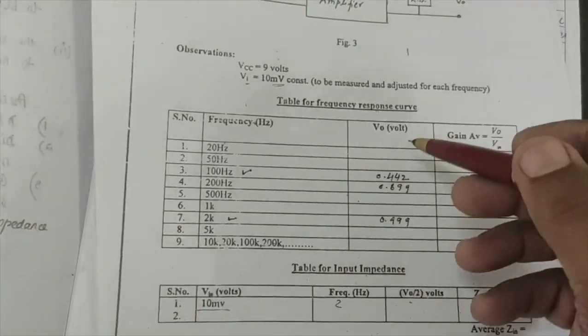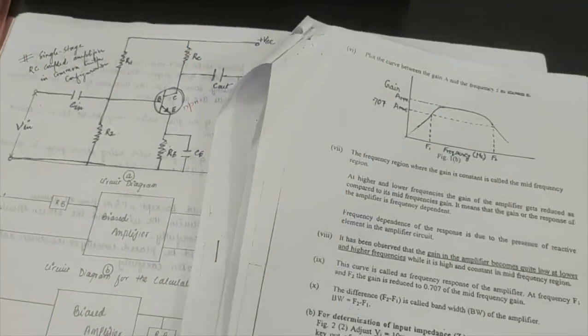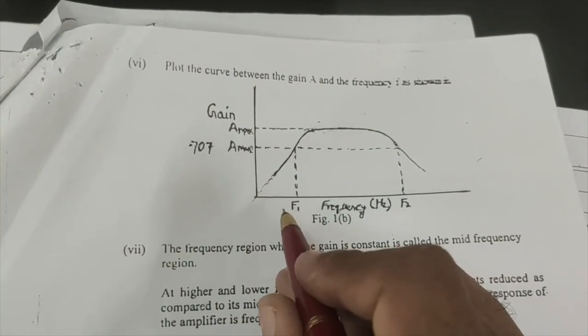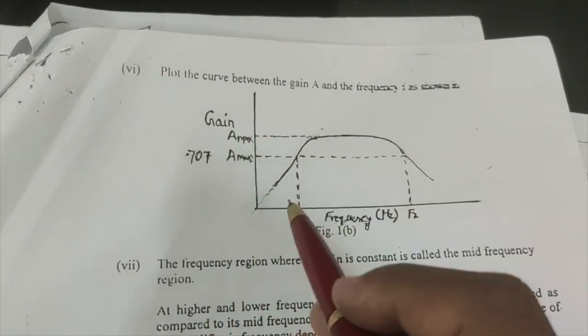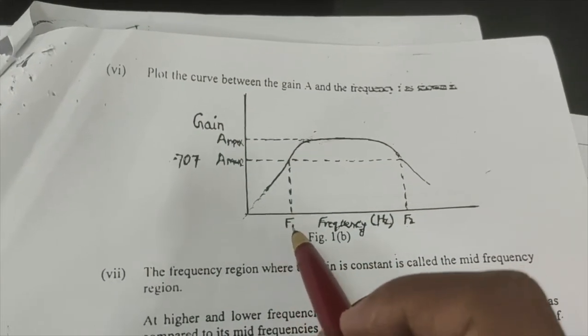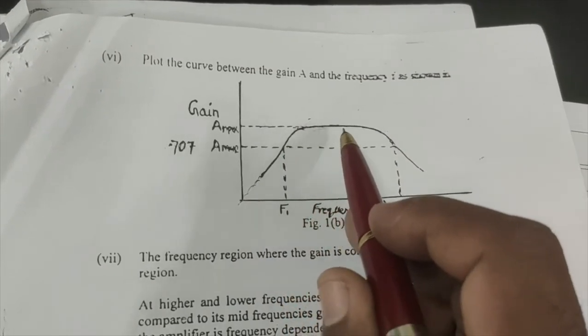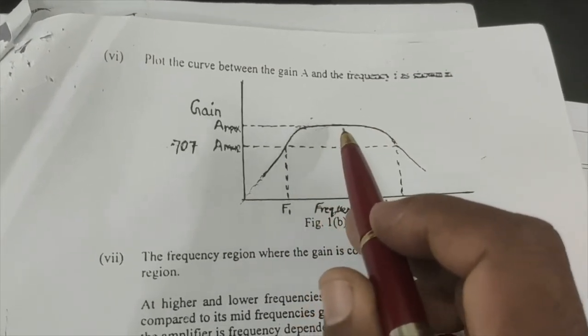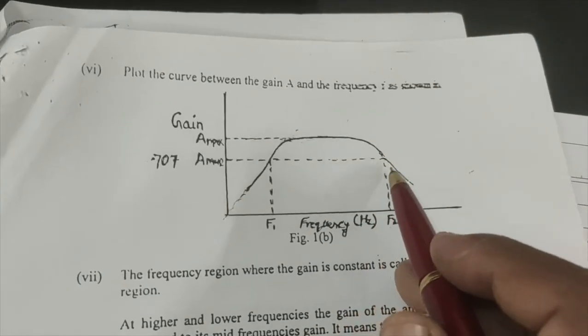So then if I note down all the observations, the response for the frequencies, and plot it, as I keep on increasing the frequency and calculating the gain, you can see that the gain increases, and for a certain frequency range it remains constant, and then if I further keep on increasing the frequency, the gain drops down.